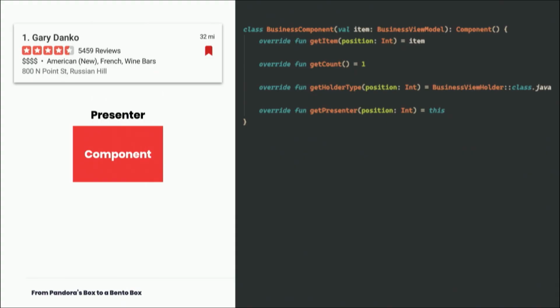The third method is the getHolderType. So this will actually return a viewholder class type so that the Bento framework knows which viewholder to use when inflating and binding this component in our view. And the fourth and final method is the getPresenter method, which will return the instance of our object that we want to use as a presenter for this component. In this case, since we're not really doing any user interaction or anything fancy like that, we can just return the component class itself, which is typically the case.